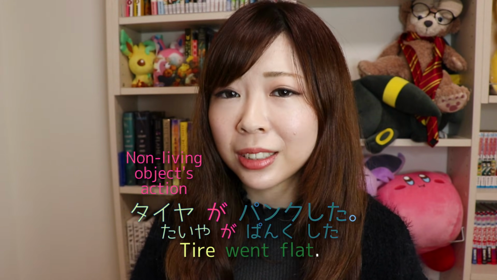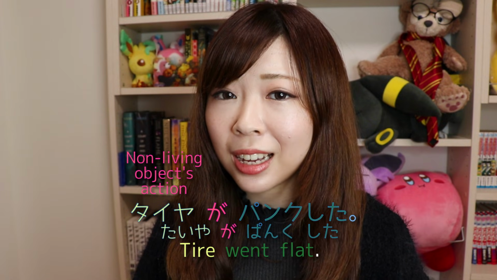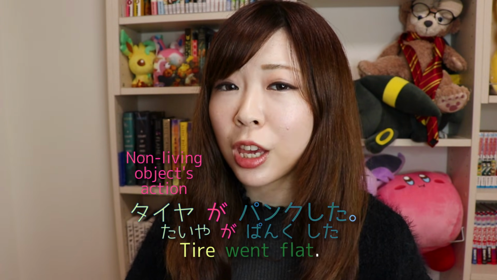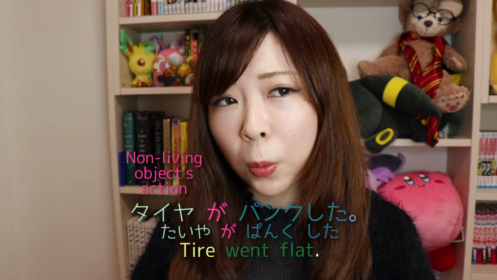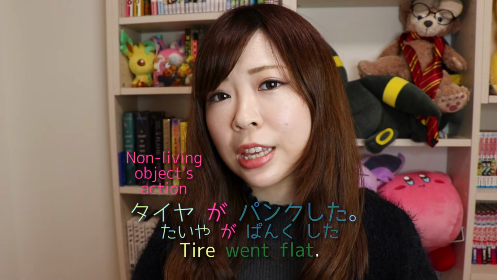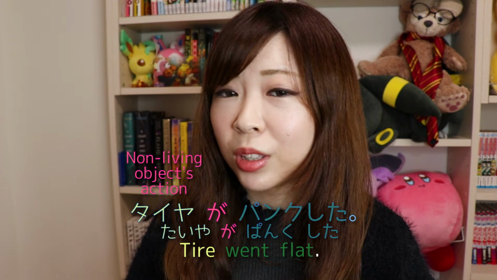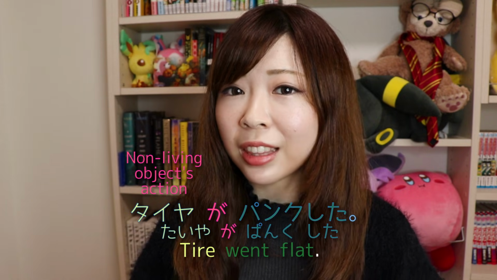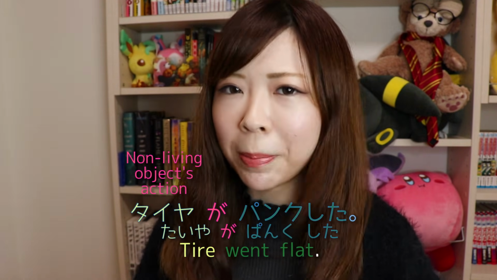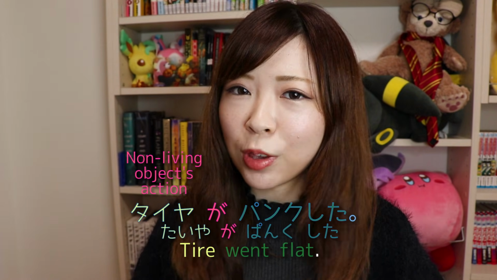But when the object, so not people, is the subject. For example, a tire went flat. We'd say タイヤがパンクした。So here we use the ga particle, although it's not really like we are putting emphasis on the tire. It's not like we are saying the tire went flat, not my belly, for example. That's not what we are trying to do.